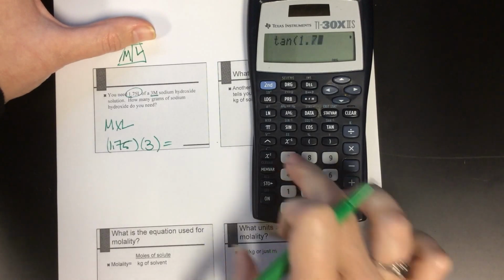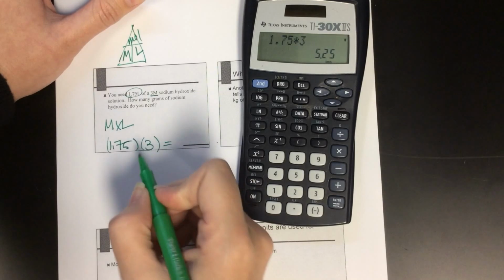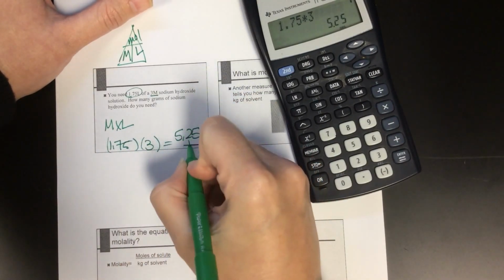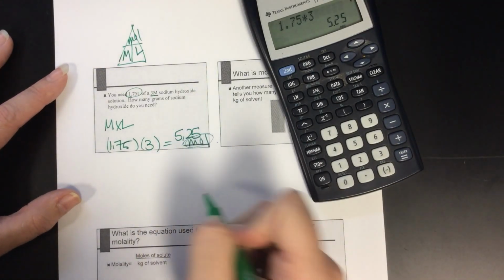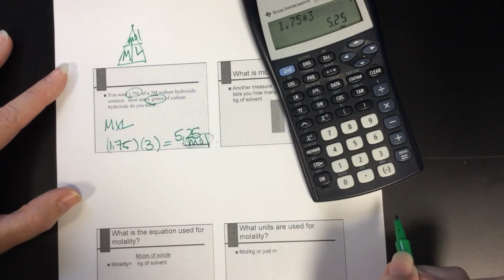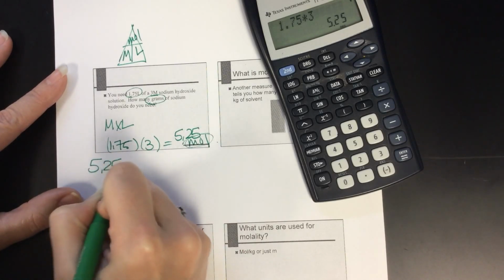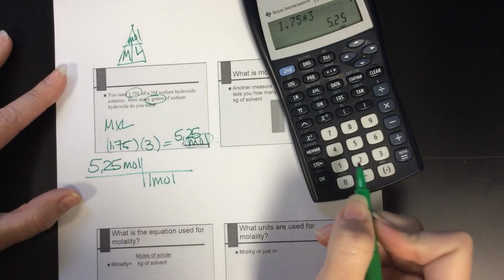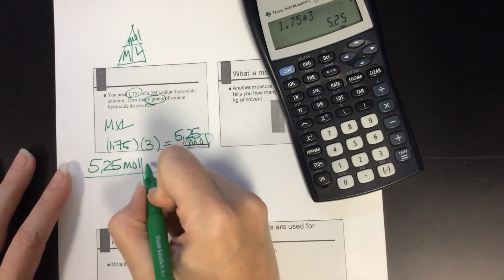When we take 1.75 times 3, you get 5.25. The unit for this is moles. Now we have moles, we need grams because that's what the question asks for. To go from moles to grams, again, we're going to use our molar mass. 5.25 moles. 1 mole goes in the bottom. We luckily found the molar mass of sodium hydroxide in this last problem. It was 40 grams. So sodium plus oxygen plus hydrogen.